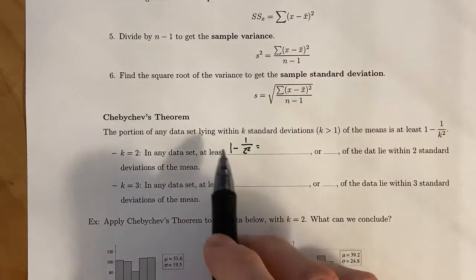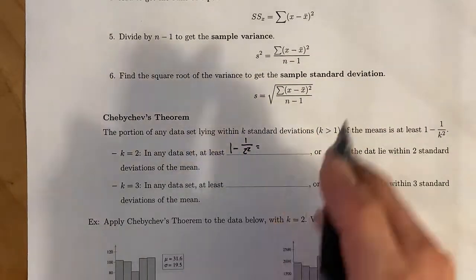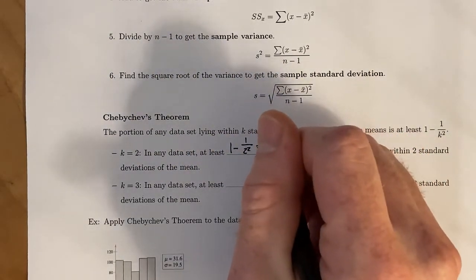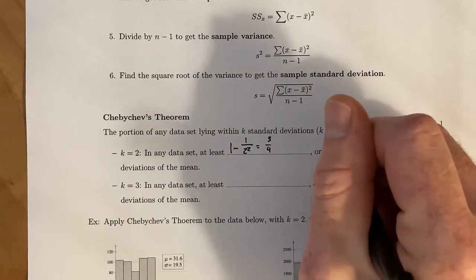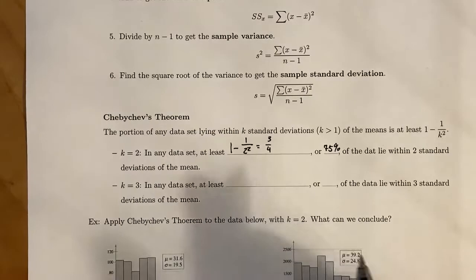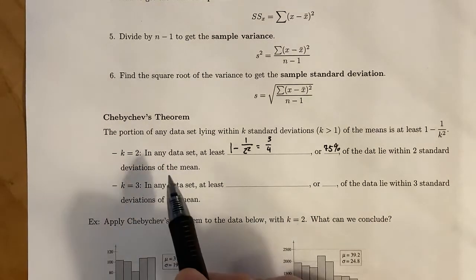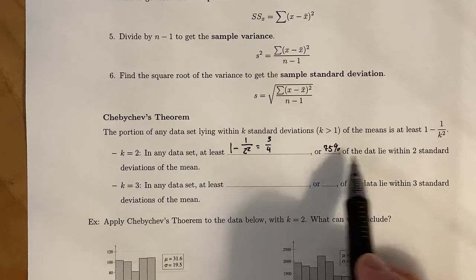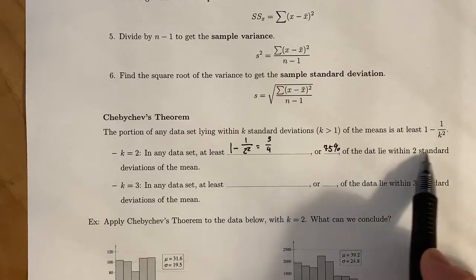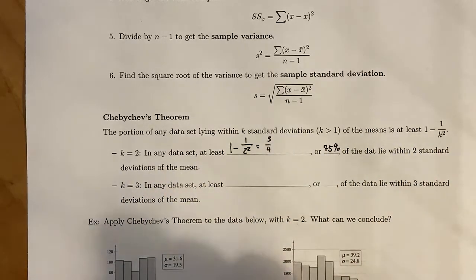If we do the calculation, we get 1 minus 1/4, which gives us 3/4. You want to interpret that as 75%. So Chebyshev says that in any data set, at least 75% of the data lies within 2 standard deviations of the mean.